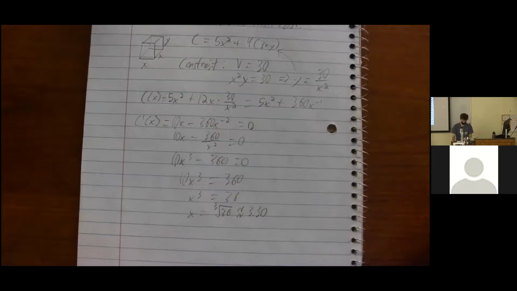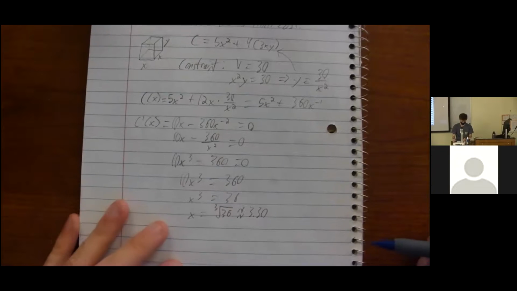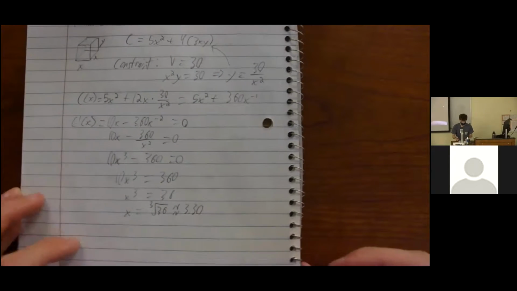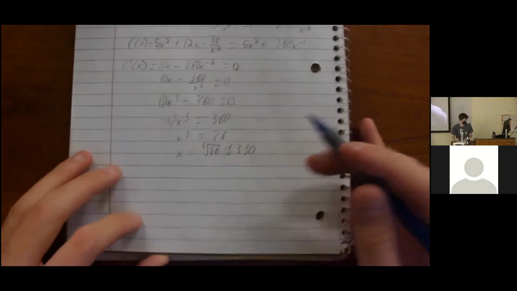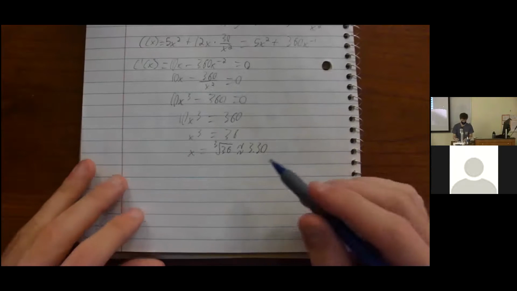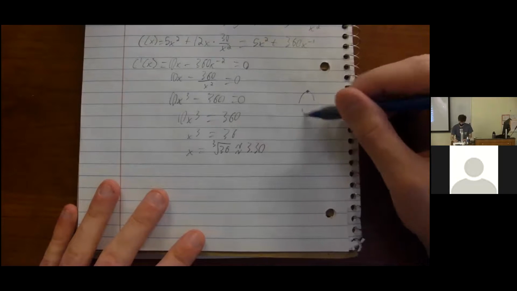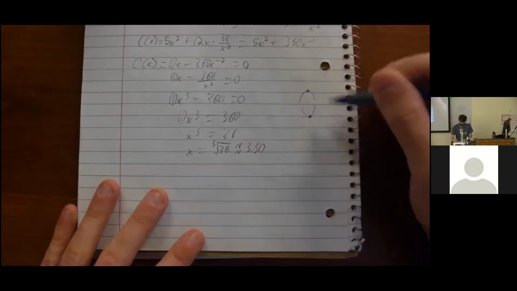Awesome. So now we have a point where it's either a maximum or a minimum, and we don't know which one yet, right? So we need to do one of those little sign charts just to make sure that we have a minimum and not a maximum, because it could either be a slope like here, or it could be a slope like here.